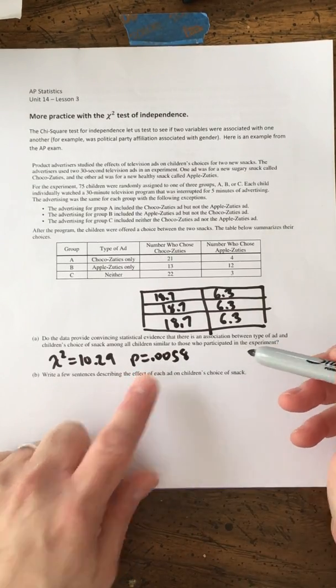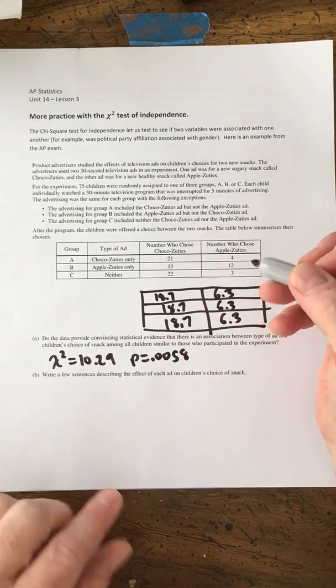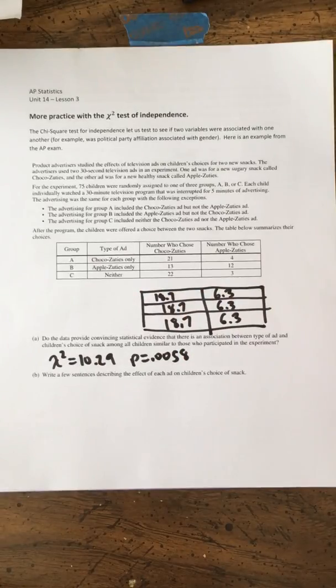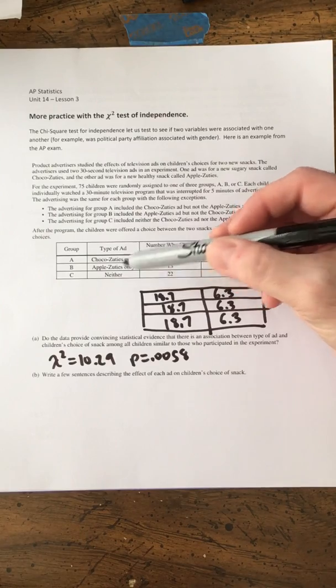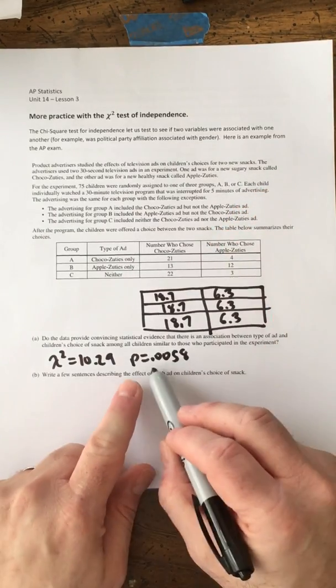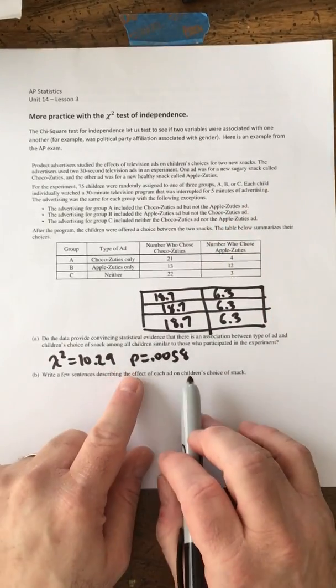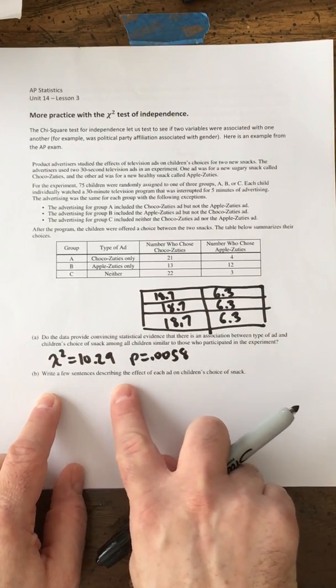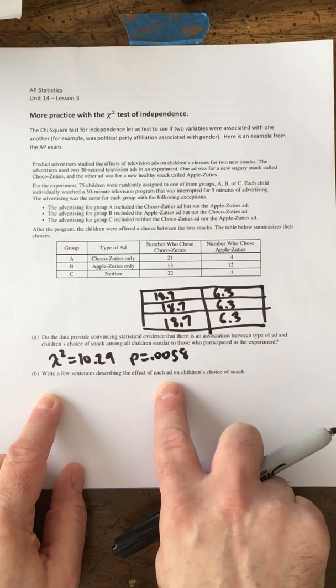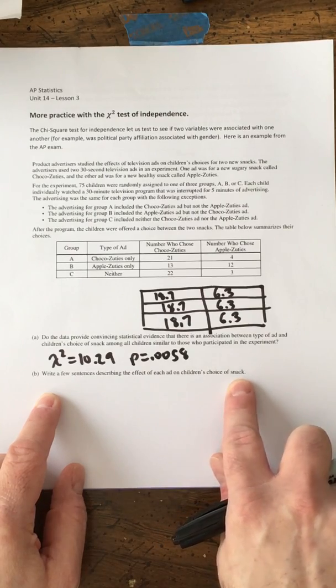the null hypothesis. Now, we didn't write down the null hypothesis here. The null hypothesis would have been there is no association between the type of snack that children chose and the type of ad they saw. We would have to reject that hypothesis with such a small p-value, and we would write an appropriate conclusion here. Write a few sentences describing the effect of each ad on children's choice of snack.